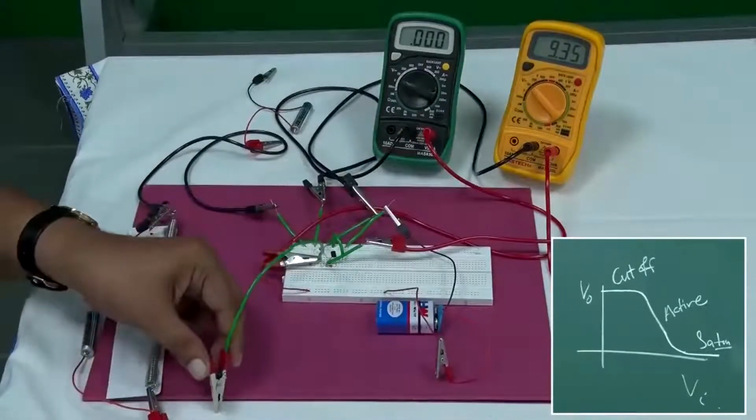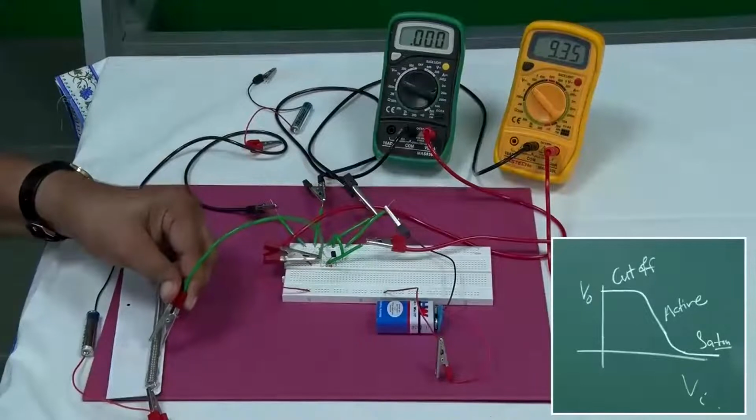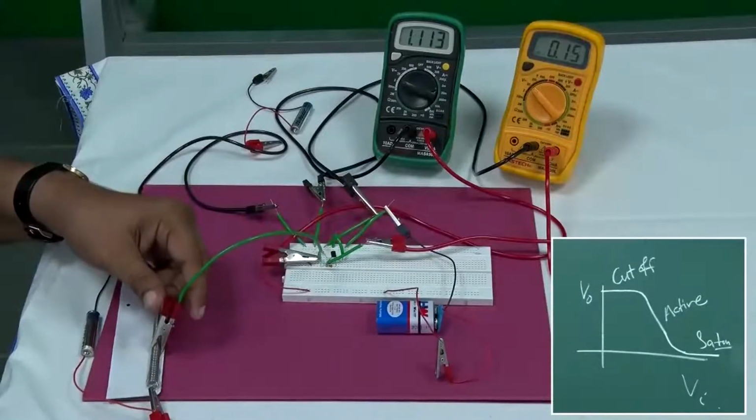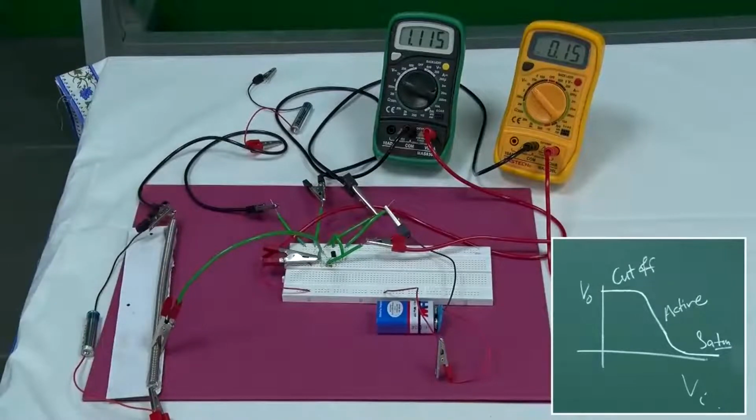So, now let me increase the base voltage sufficiently, and let us see if we can go into the saturation region. Here you see the input voltage VI is 1.113 and the output voltage has dropped to 0.15, right.